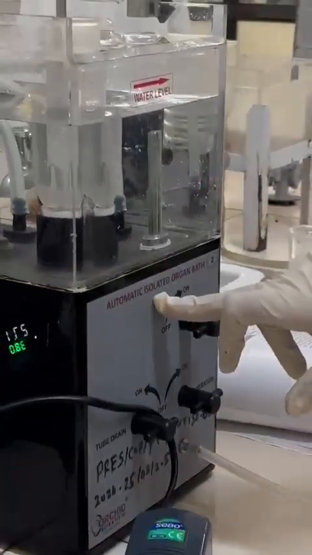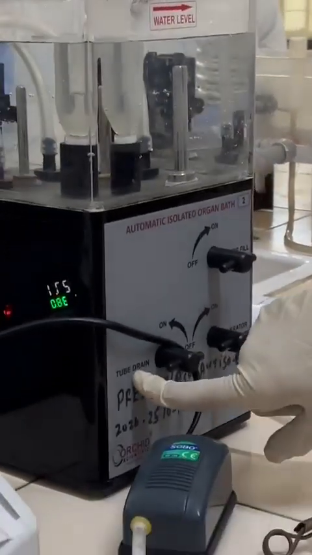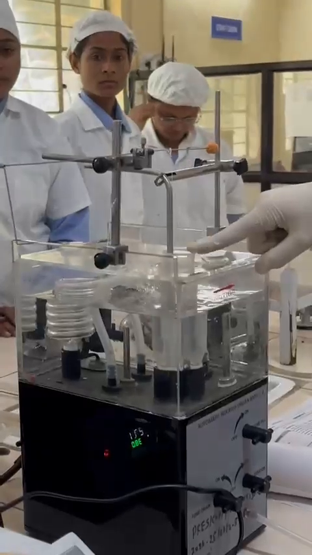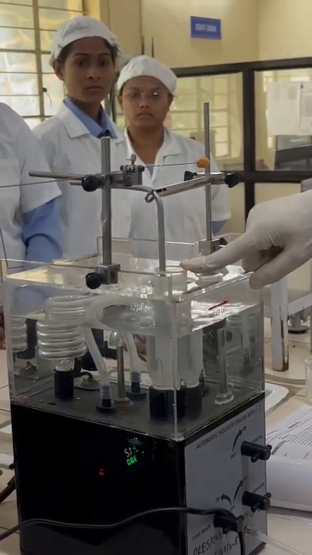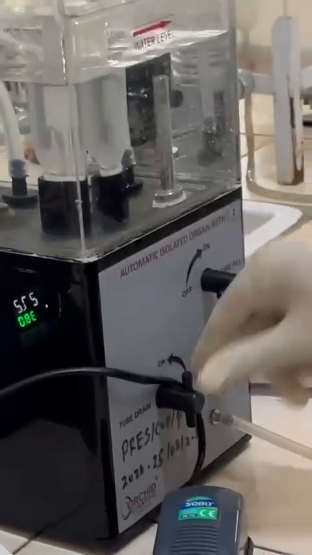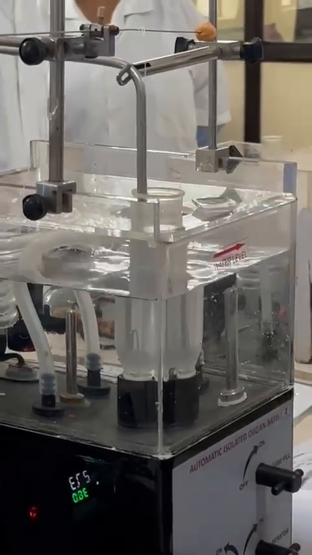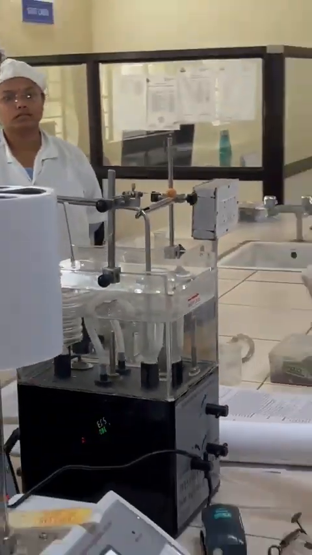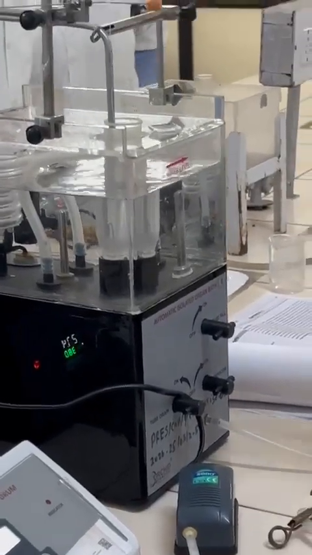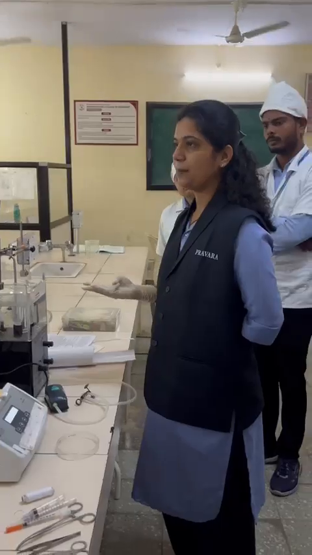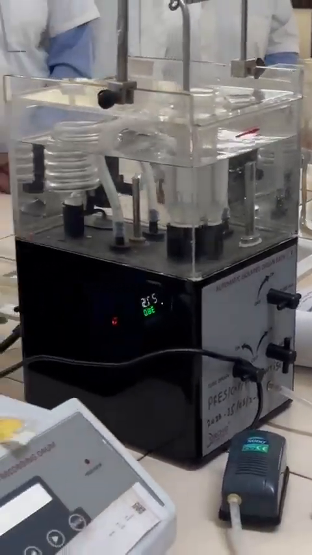Then there are some automatic isolated organ bath settings: tube fill, aerator, tube drain. Whenever you want to drain the PSS from the tube after each contact time to wash, you just turn it on. You will see the level of PSS decrease in this tube. Again we have to fill it with the PSS, and at that time you turn it off. After each dosing you have to give 3 washings with PSS. The aerator should always be on, so there is a supply of oxygen to the tissue.